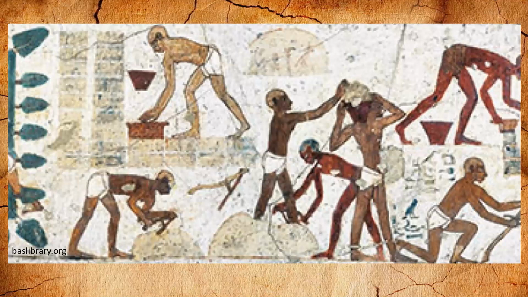I think the total number of names that you can read on the fragment is about 90, and almost half of those were Semitic names. So obviously there were a significant number of Semitic slaves in Egypt at that time.